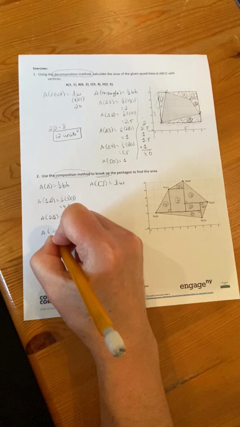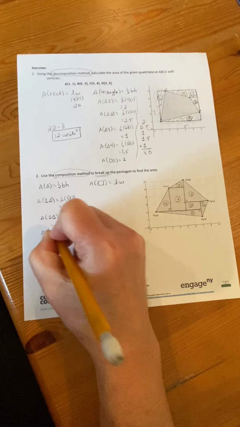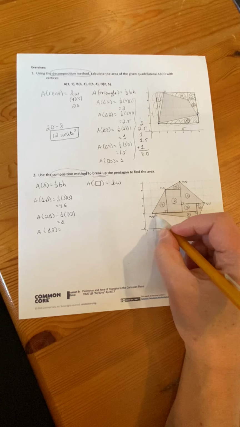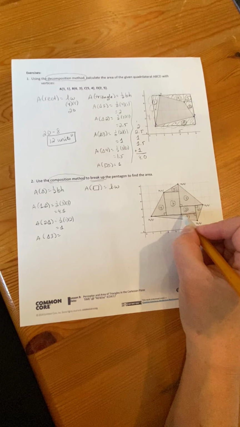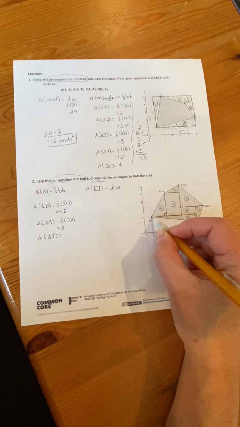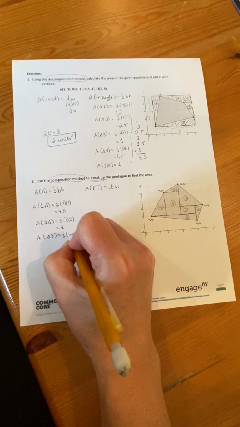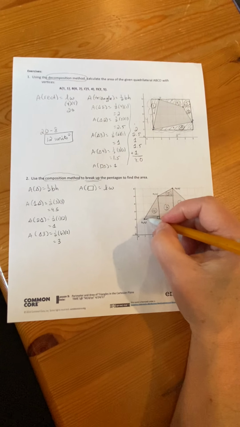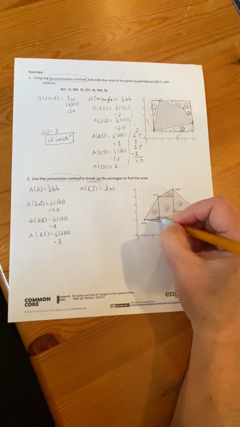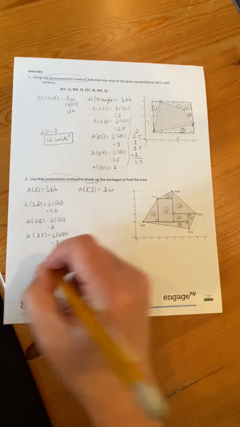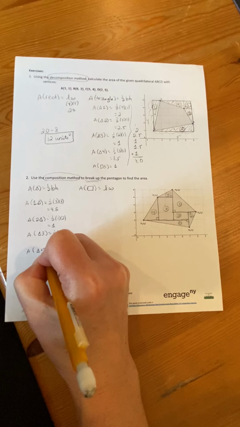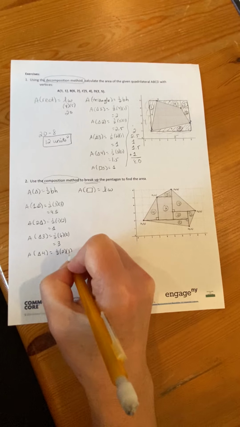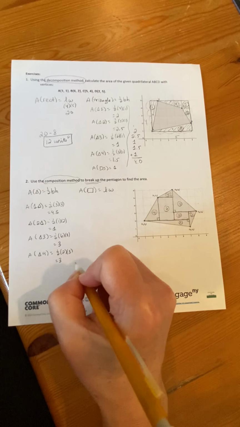And then the area of, oh, I should be putting this backwards, triangle 3, sorry about that. That is 1 square unit there and 6 square units there. So that is 3 square units. Number 4, that's 2 across and 3 up. So half of 2 times 3 is 3 square units.